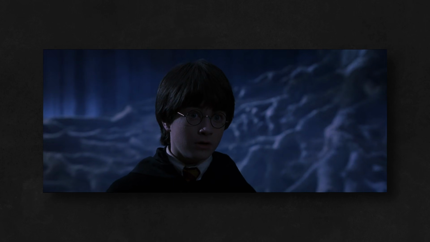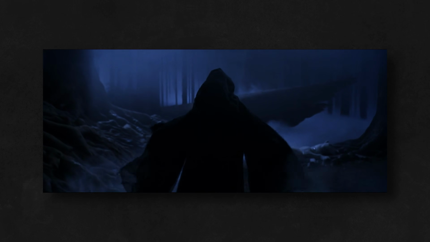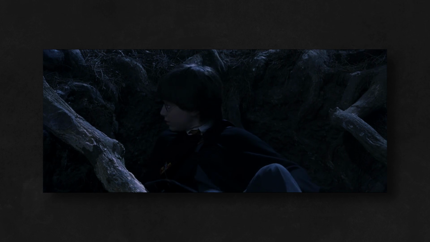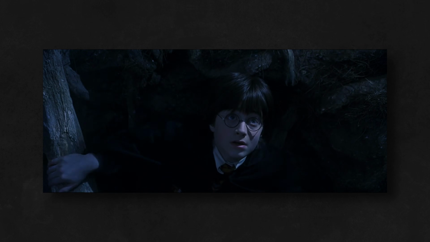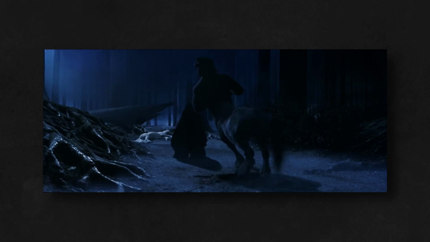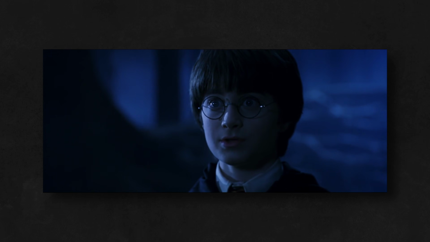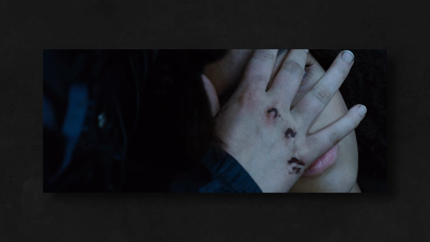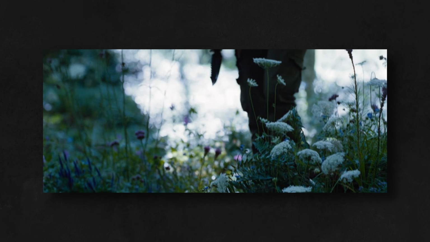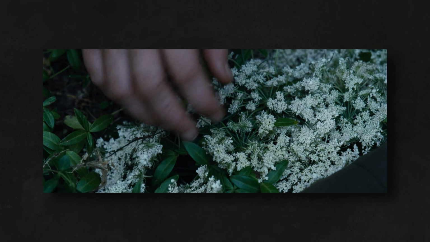In Harry Potter, it's the moment Harry realizes that it is not Snape who's after the Philosopher's Stone, but Voldemort. And if Voldemort gets his hands on it, the darkest force in the entire wizarding world will be back once and for all.